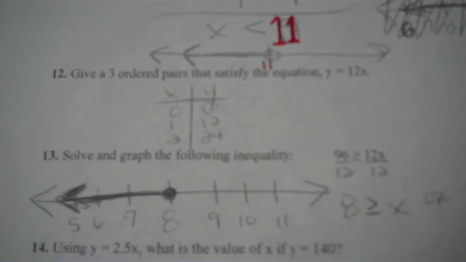Number 12, I wondered if that one might confuse you. What you had to do here was just come up with your x values. I always start with 0 and then work my way up. And then I plug that 0 in for x. 0 times 12 is 0, 12 times 1 is 12, and 12 times 2 is 24. You may have different answers than me, but as long as whatever you plugged in for x, when you multiply it by 12, you get what you have in your y column, that is okay.